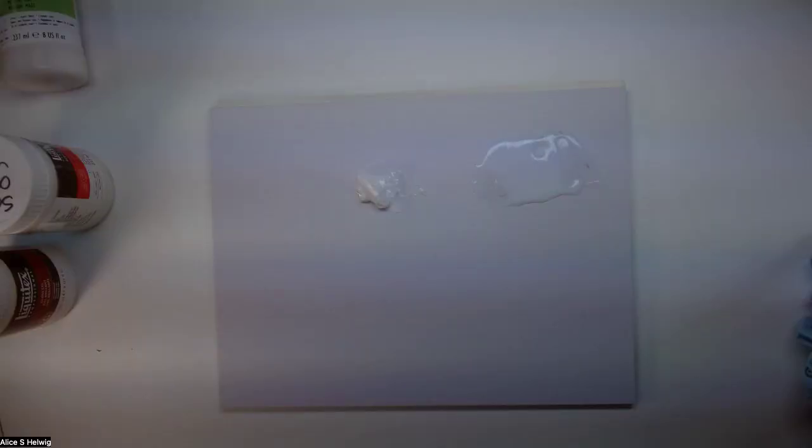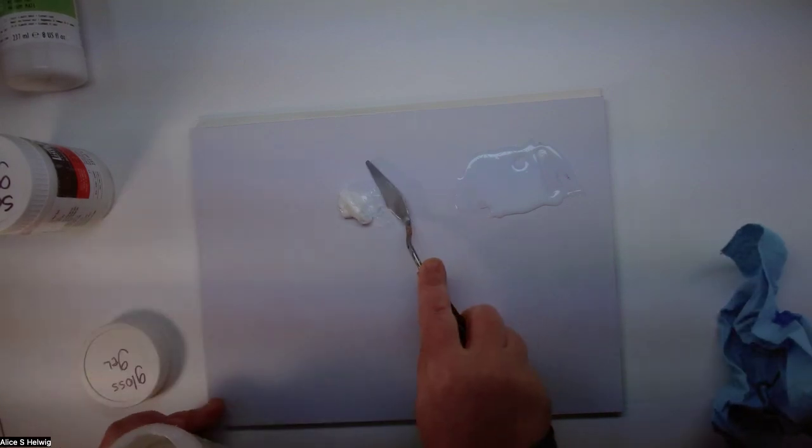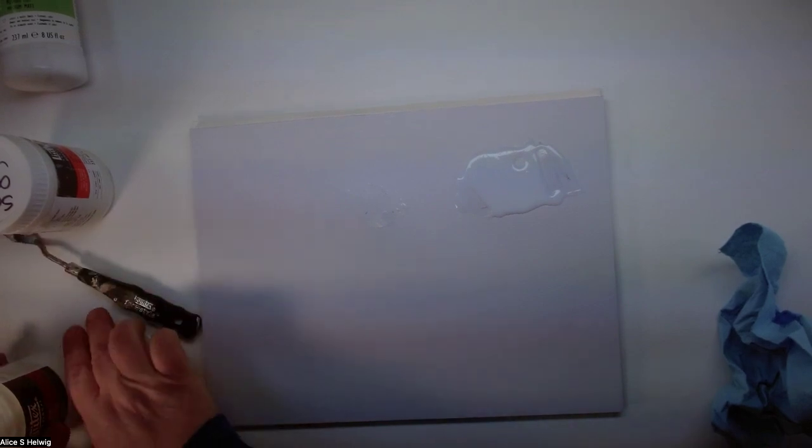Okay. So let's talk about these individually. Let's go to the gloss medium first, okay? So we'll put the gloss gel one, we're going to put it back in its cage. Okay, we'll talk about this one first.